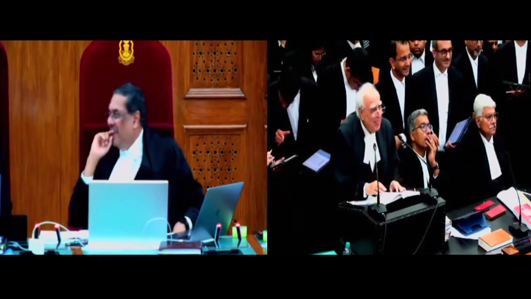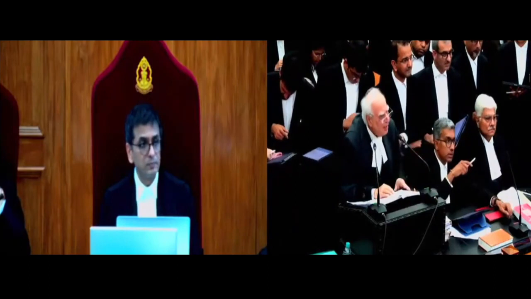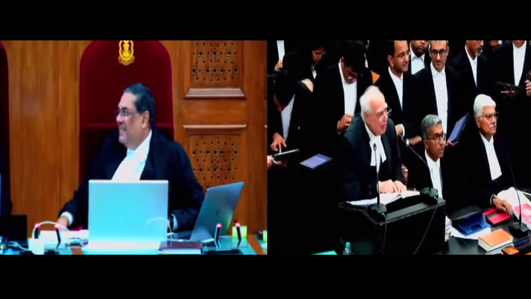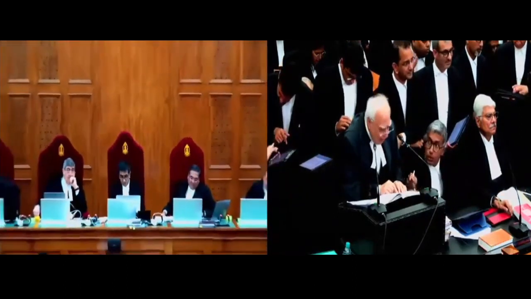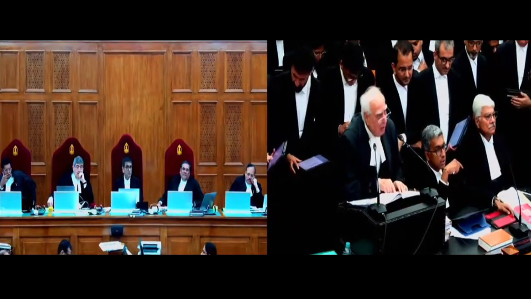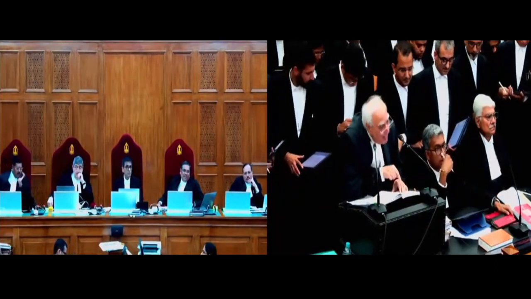A proviso may in some cases be an exception. A proviso may in some cases be an elaboration. There's a difference. Yes, it depends upon the nature of the proviso. Provisos sometimes change colors. The proviso here is a recommendation rule for a proviso in that sense. Provided that the recommendation of the Constituent Assembly shall be necessary.